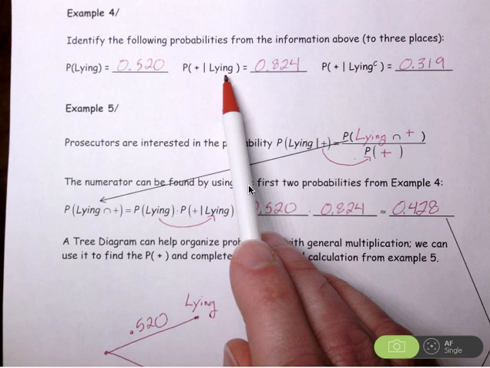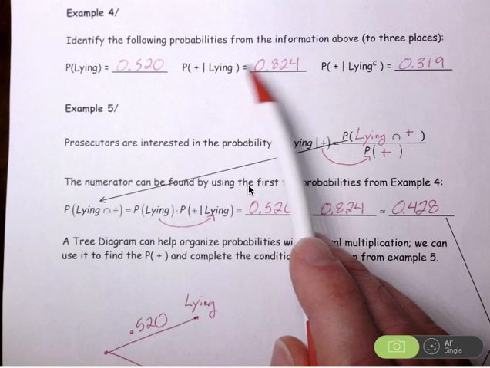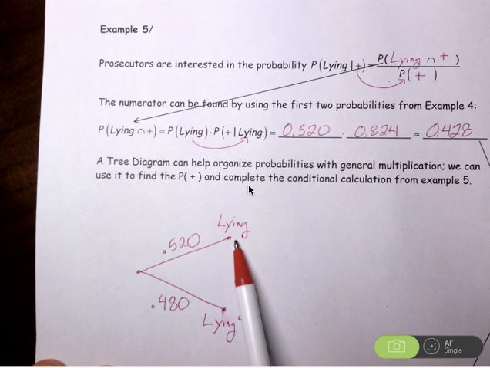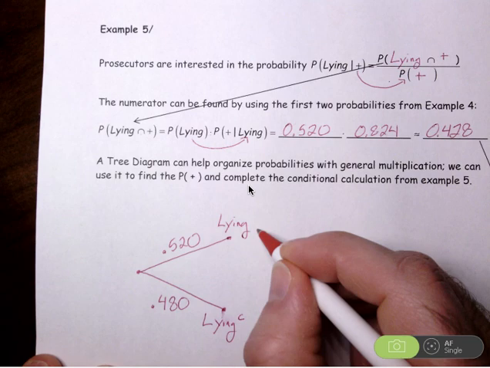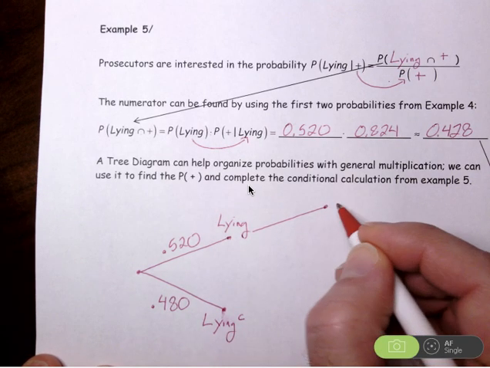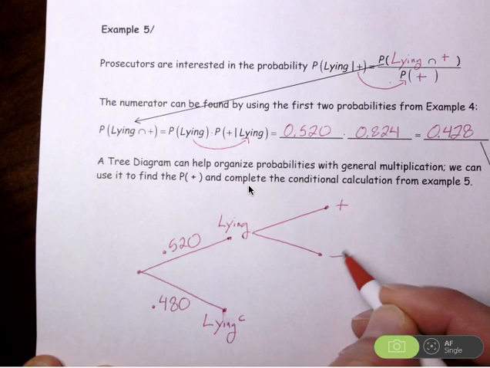Now, look, the probabilities on the next branches are conditional. Under the condition that I know someone is lying, this is the likelihood of a positive test result. Starting with a liar, at this end of the branch of the tree, I can branch off 2 more times. Given that someone is lying, we could see a positive test result, or we could see a negative test result.